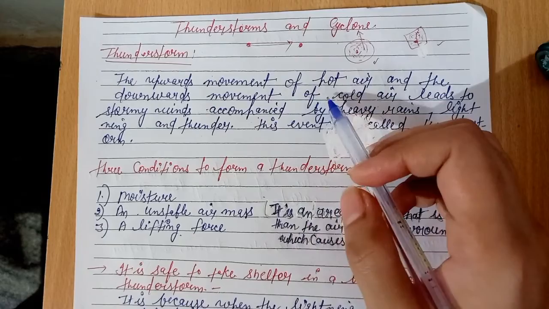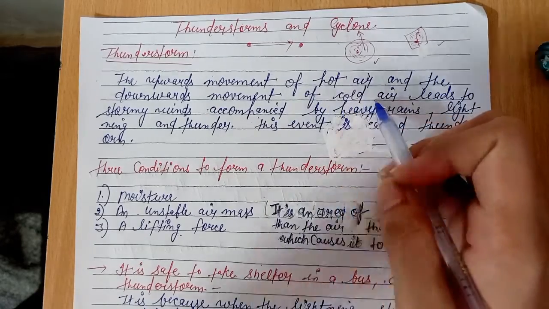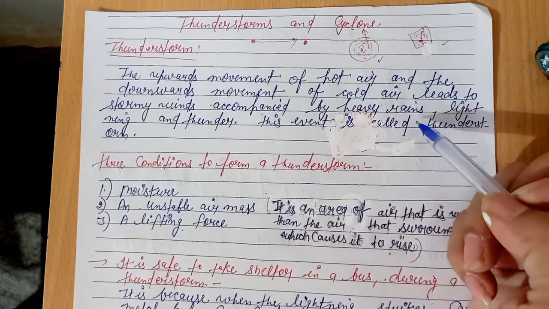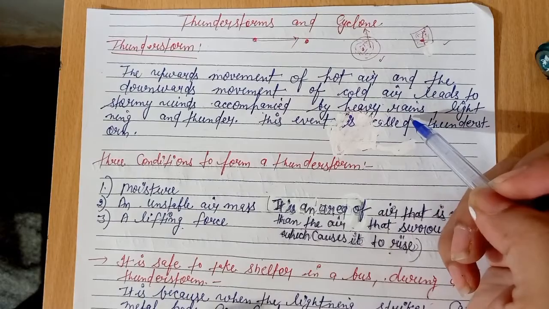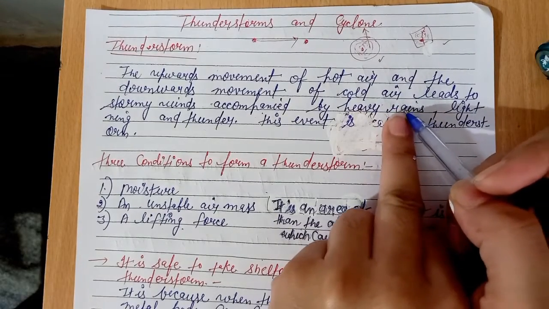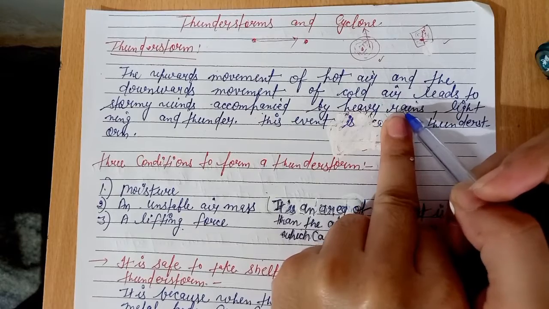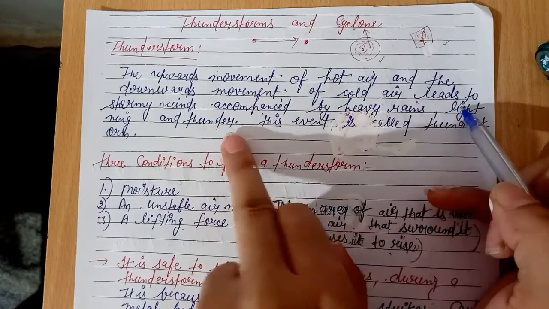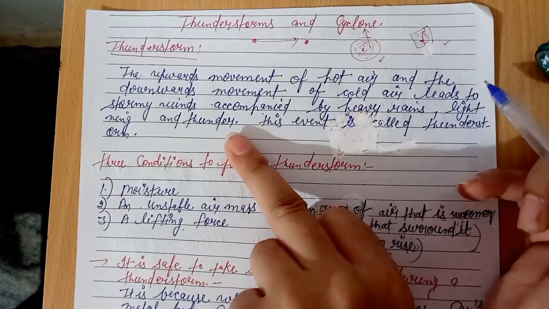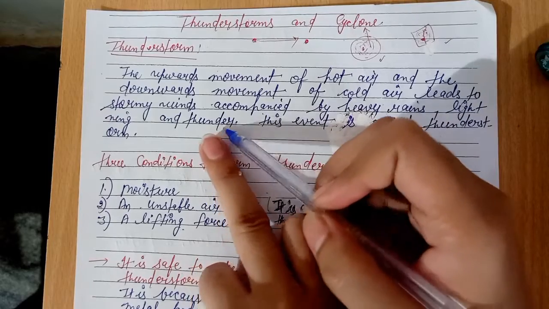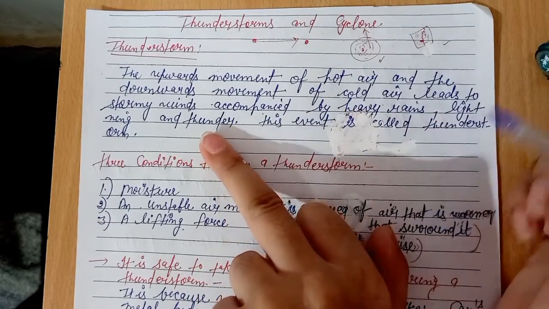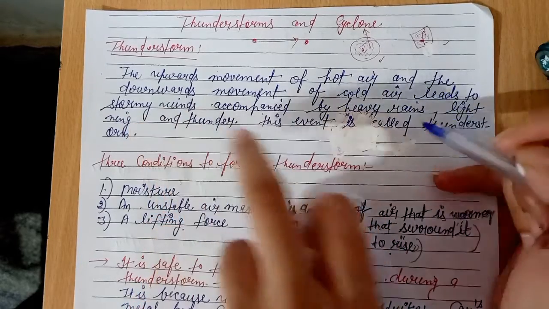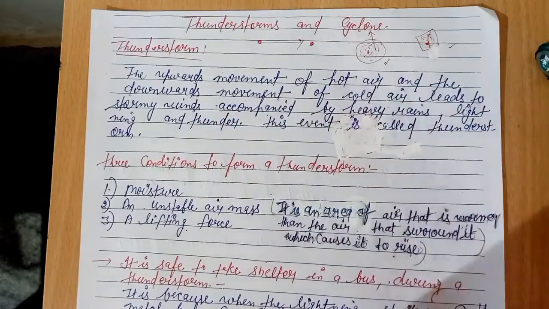And why does this movement occur? Because the difference in air pressure leads to stormy wind, and that stormy wind is accompanied by heavy rains, because during the process of rising, warm air carries water vapor with it, so cloud formation occurs in the upper side of the atmosphere. Because of that heavy rains come, and lightning and thunder are also produced. Thunder means a heavy sound is produced, and because cloud formation occurs, lightning is also produced. So this event is called a thunderstorm.